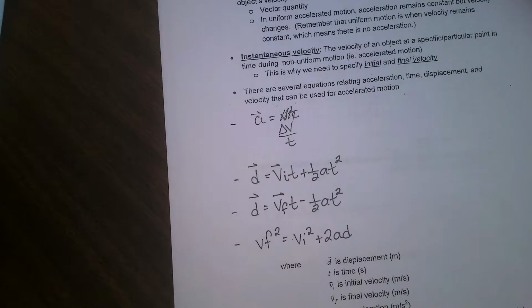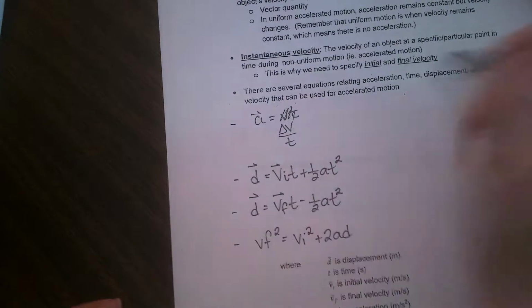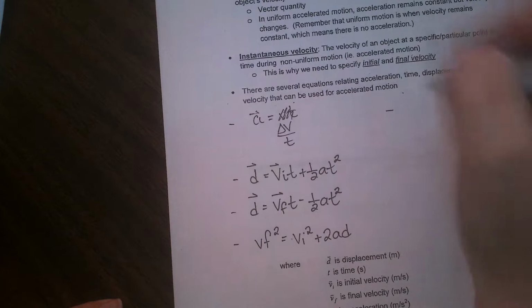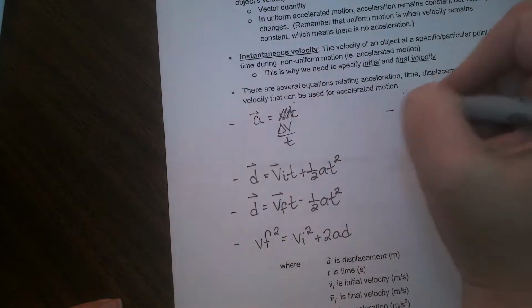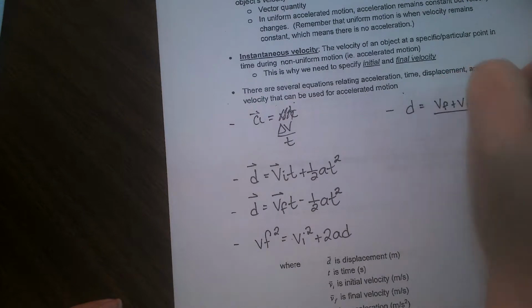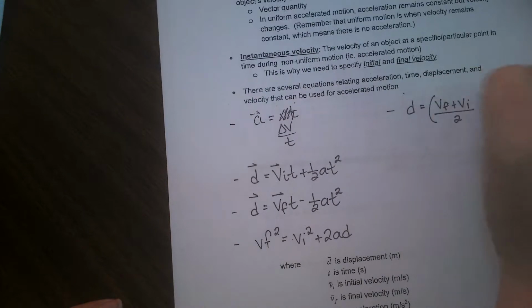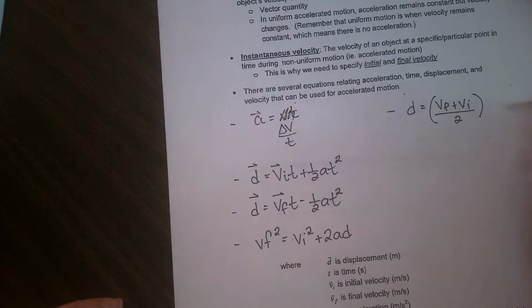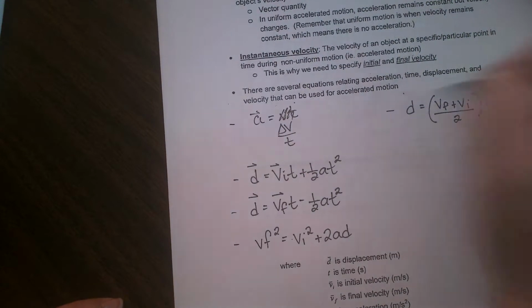I'm missing one. Oh, another one. There's actually 6, but 5 are on your data sheet. Distance is equal to the average of velocity multiplied by time.